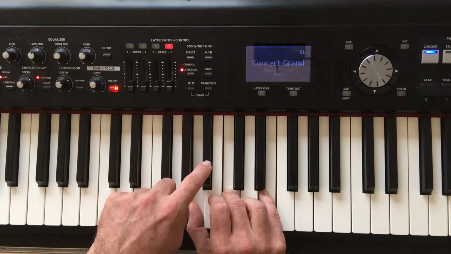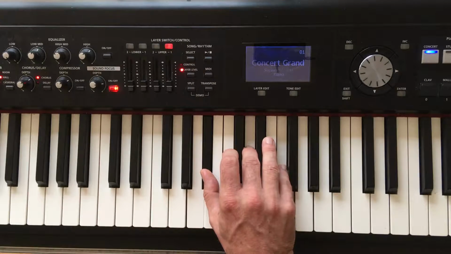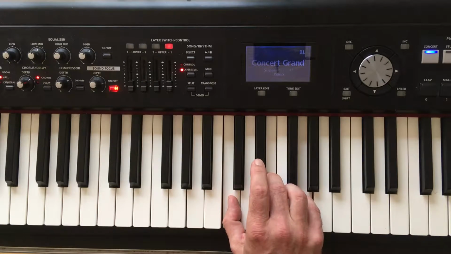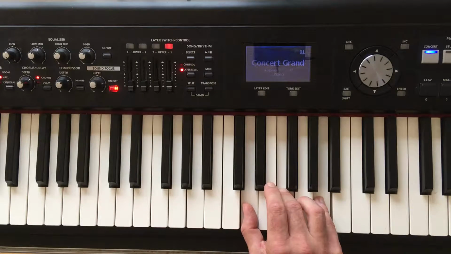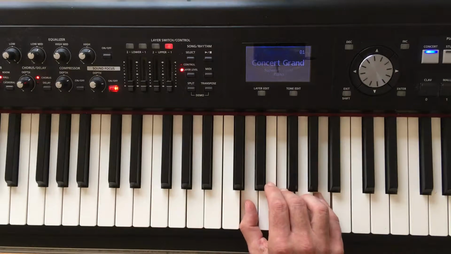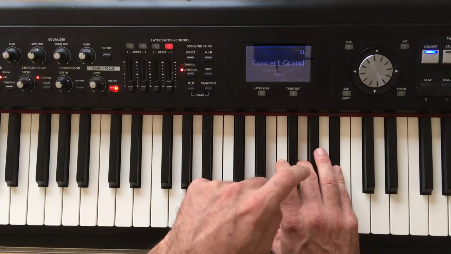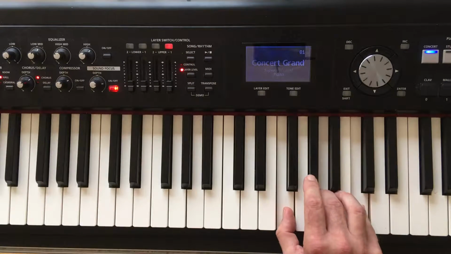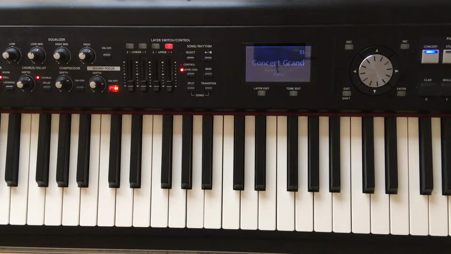And step 4 is, in fact, the B flat major. Step 5, C major. Step 6, D minor. Step 7, E minor flat 5. And finally, we're back at the F major chord. Alright? The F major scale on your keyboard.